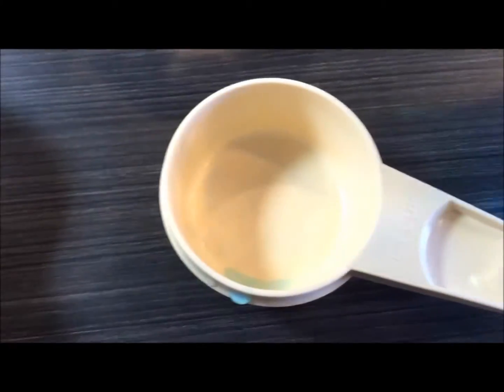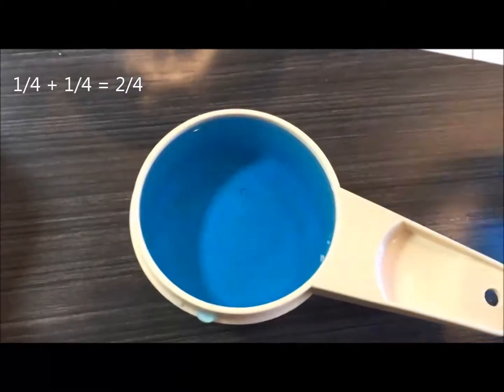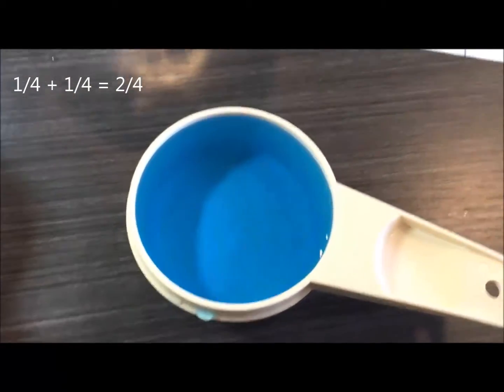So let's try another one. Now we've added 1 and we're adding 1 more, so that equals 2/4.